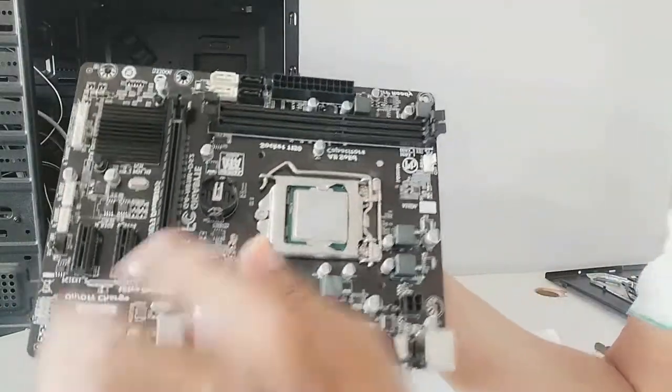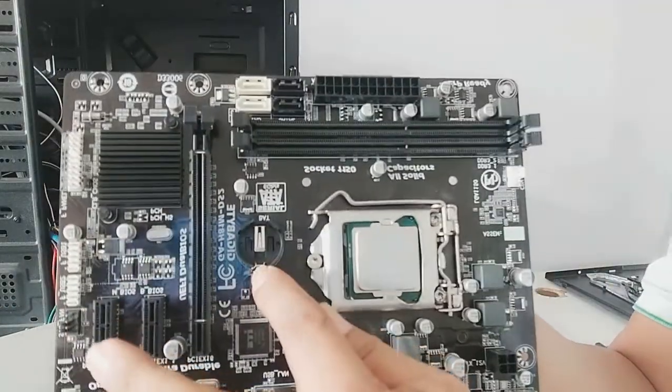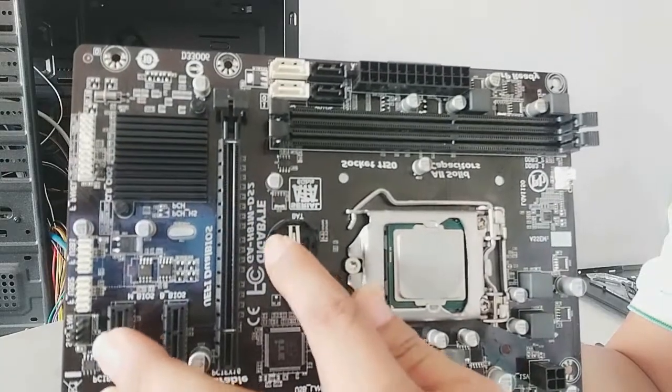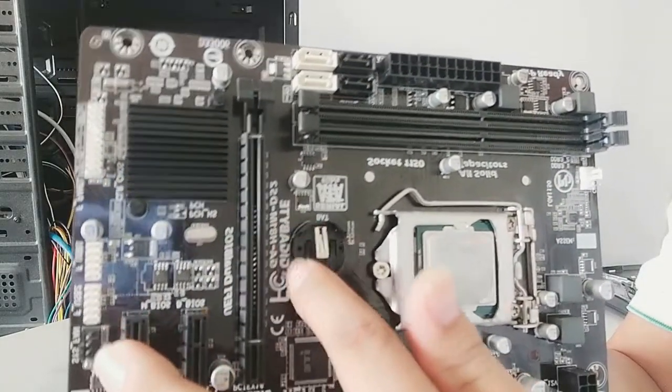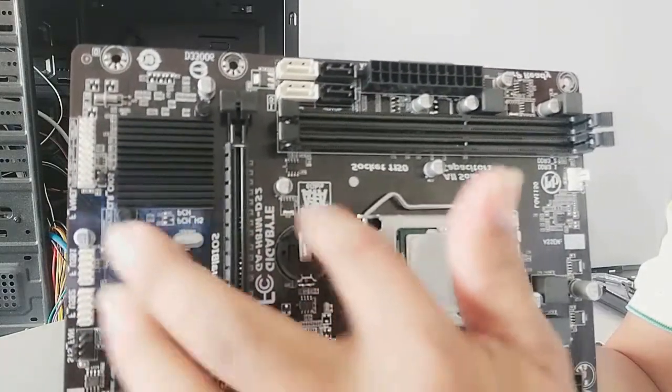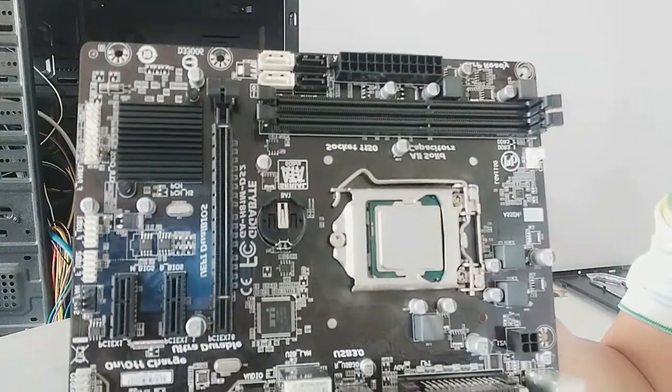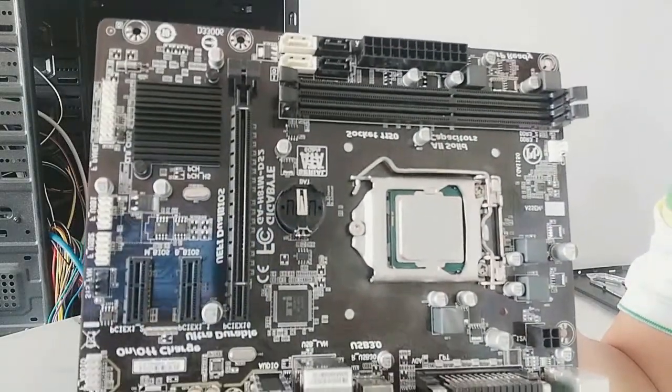By the way, this is our CMOS battery slot. There is a battery in here that stores the time and the configuration.